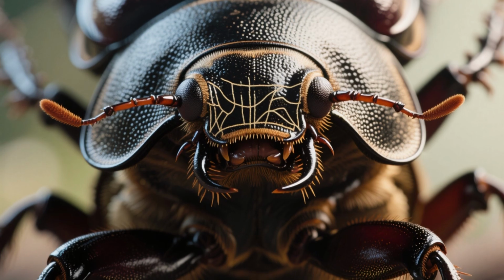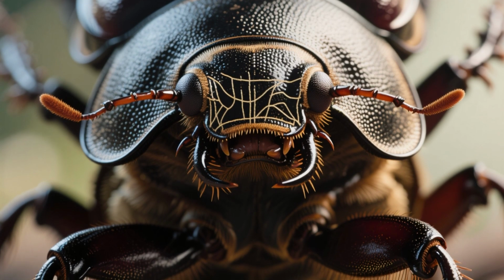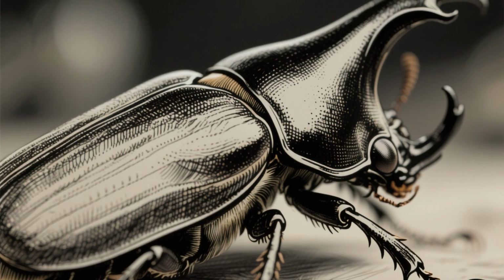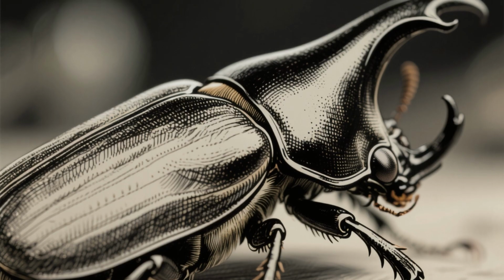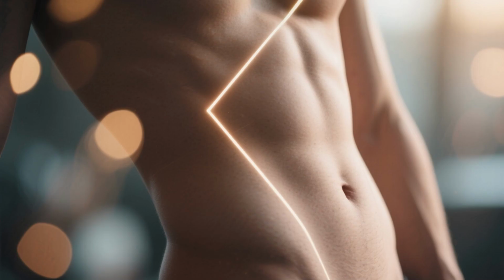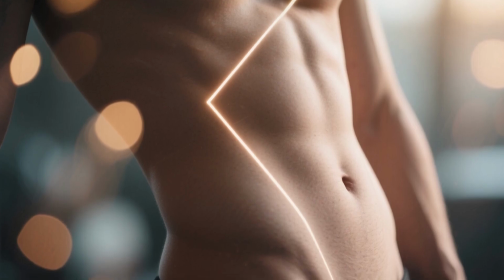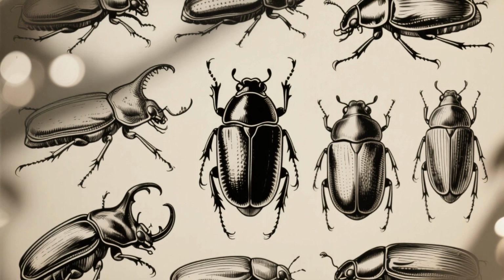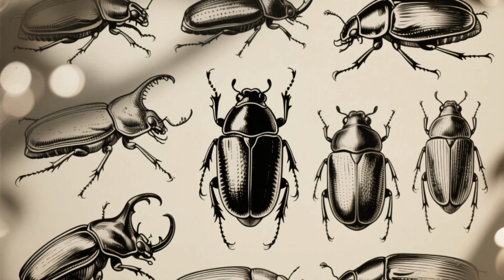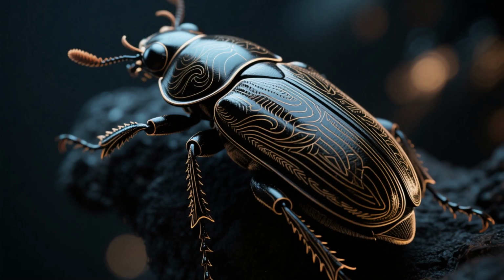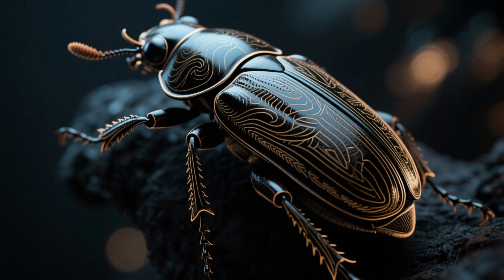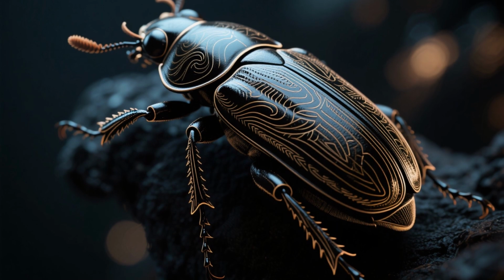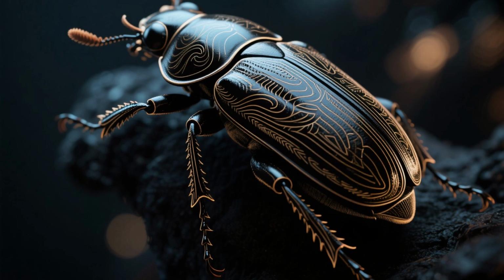And then I'm going to add some more lines to the body. I'm going to add a line going down from the top of the shoulder like that. And then I'm going to add a line going up from the bottom of the abdomen. You can add as many or as few lines as you want. I'm just adding a few to kind of give it a little bit more definition.